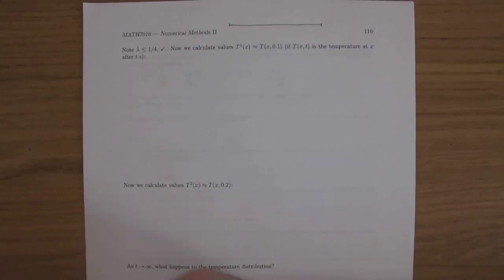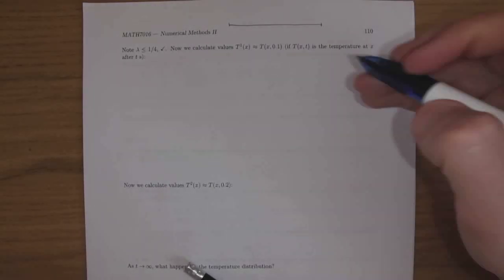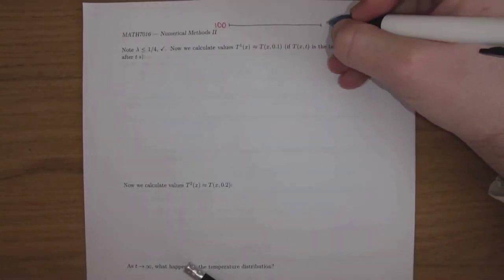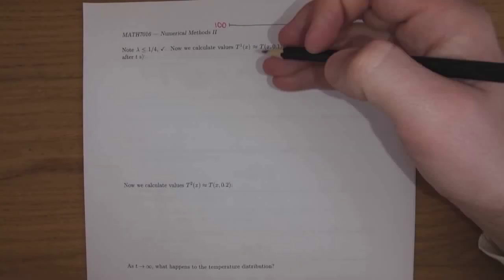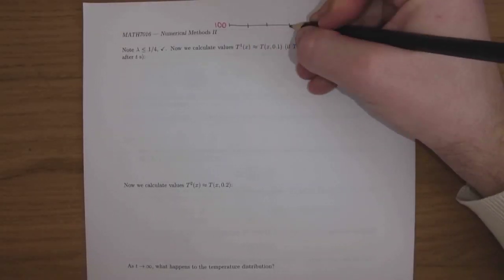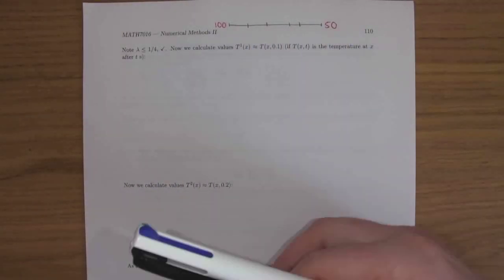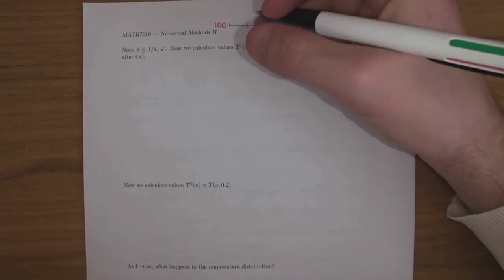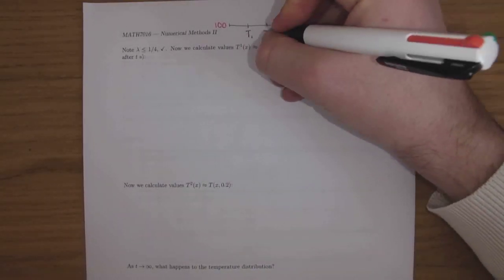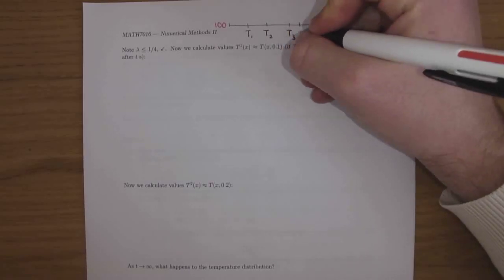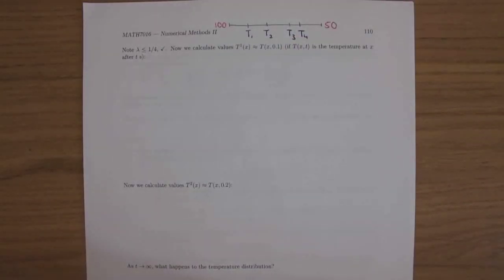So continuing on from the previous video, what we're looking at here is this example. We have two fixed temperatures on the ends. These are the heat sources, and we've got four internal nodes, T1, T2, T3, T4. We're going to estimate the temperatures at these points 0.2 seconds after the heat source is applied, when the initial temperatures are 0.